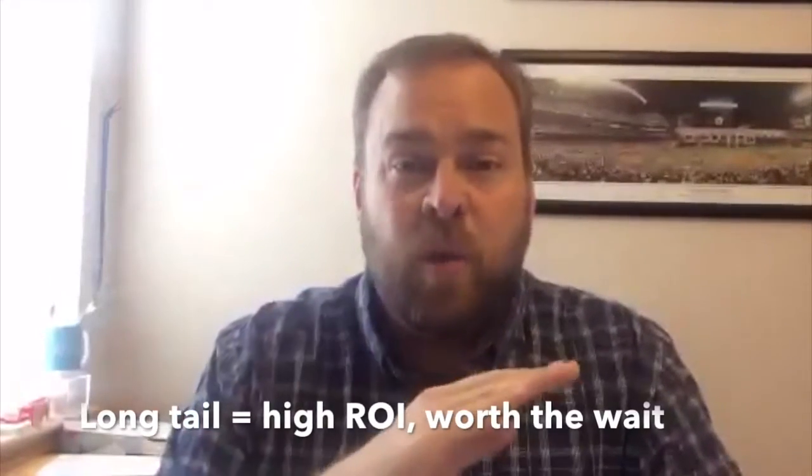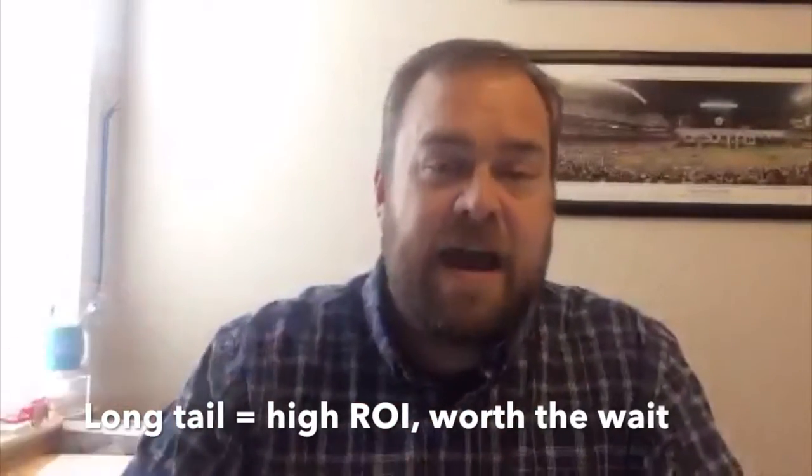First off, long tail items are items that are going to give you a big enough ROI, a big enough return on investment, that you're willing to wait a long time for that item to sell. Maybe you bought a book at a thrift store for $1, and you're willing to wait a year to get a $30 sale.